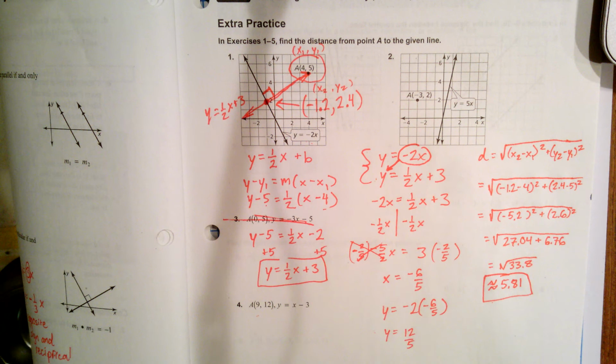First, you're going to need the perpendicular line to this equation and going through point A. Second step, once you have that, use systems of equations to find the intersection point. And third step, use distance formula to solve the distance between the intersection point and the point that was given to you.